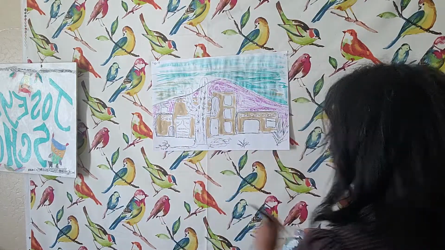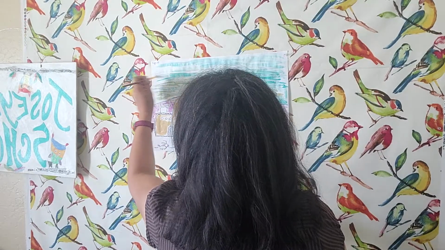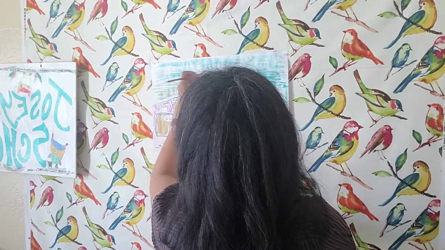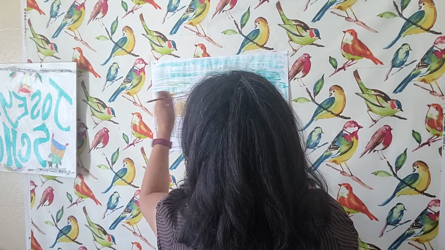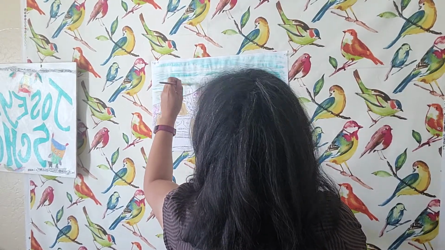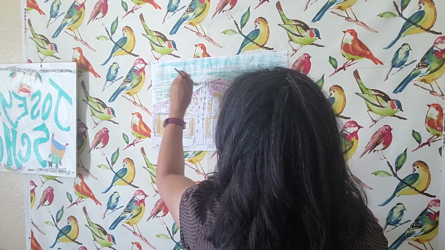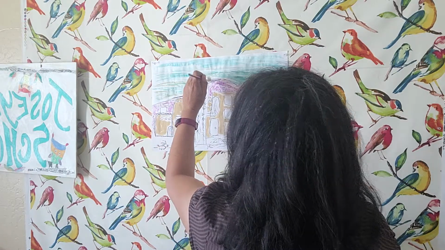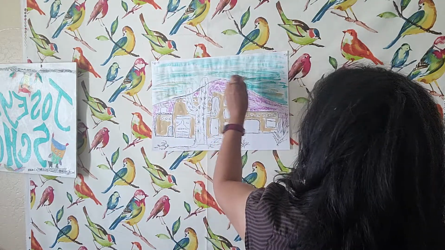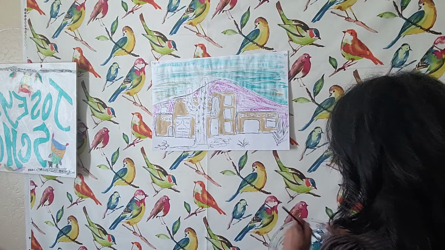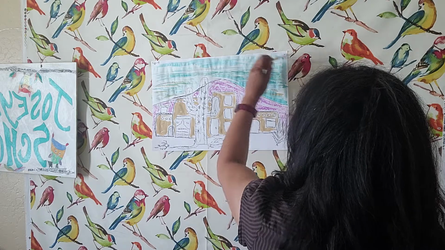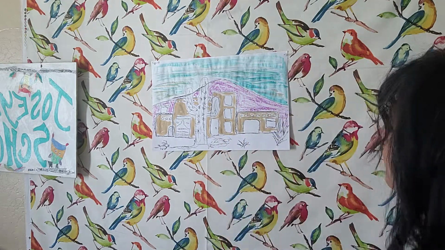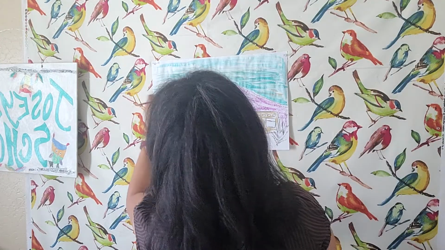Okay, so now I'm just taking the white, I'm just kind of adding it in different directions. Again, not being too particular about getting every single area painted. But again, just giving it some sort of flow so that when I go to the next part of the painting, I've kind of left some sort of imprint, you know, so that there is kind of a movement as I go along.